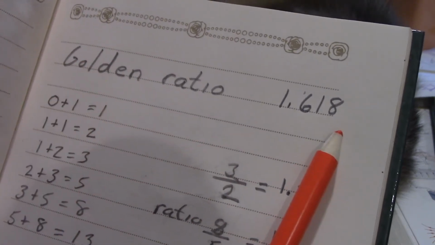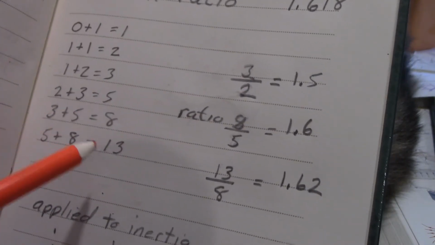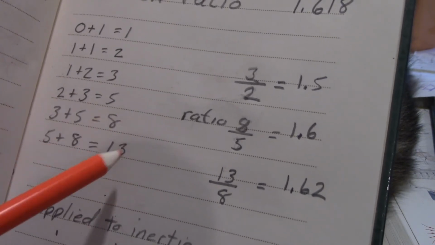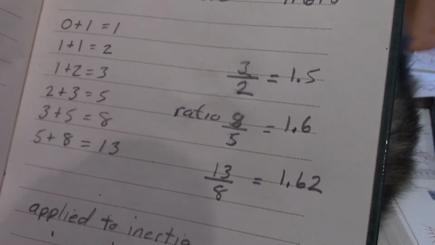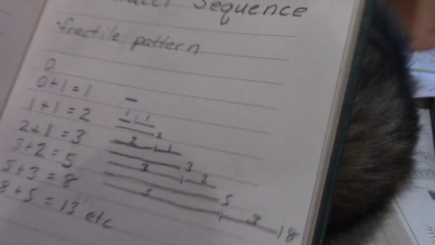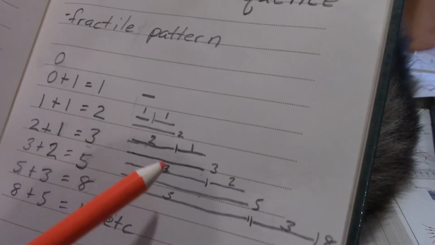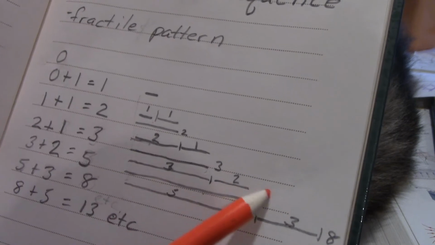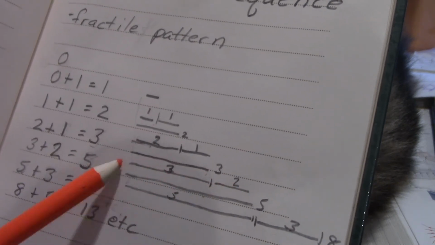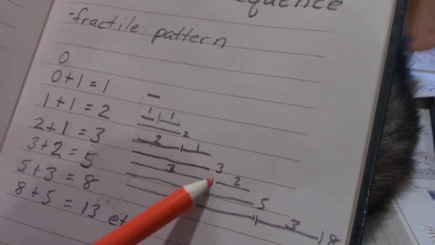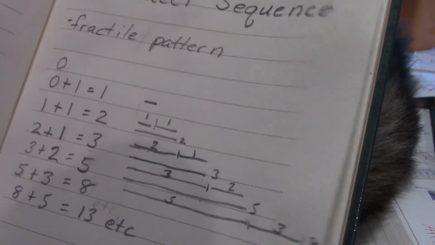And that is the golden ratio. It is just the ratio between two segments. So it's going to be the ratio between this and this little added point right there. That's just the ratio between two of these sequences.